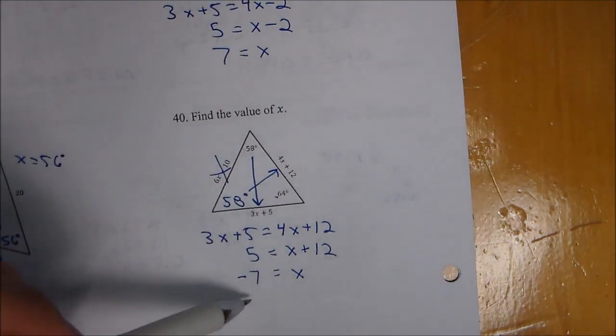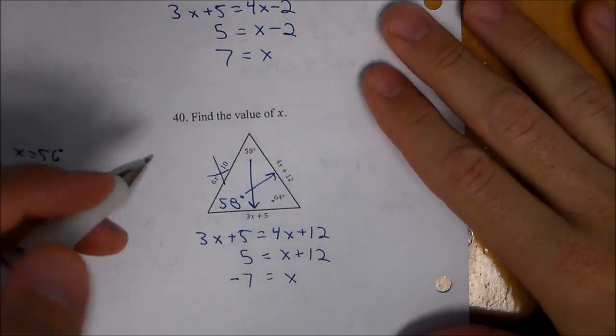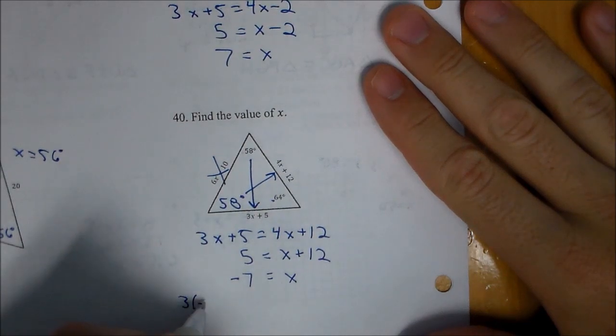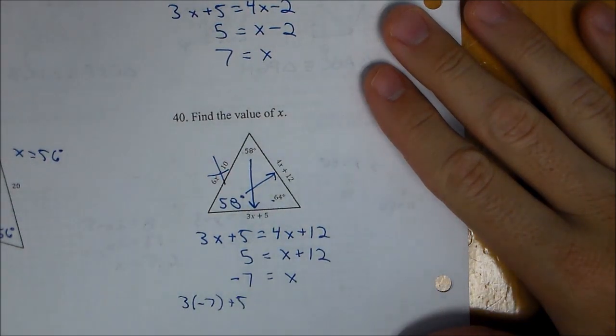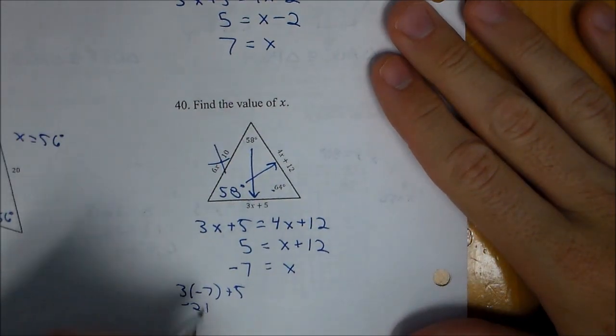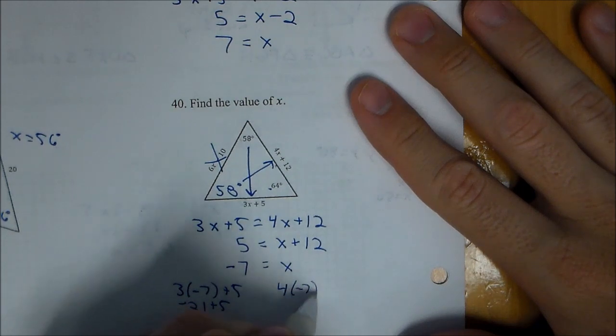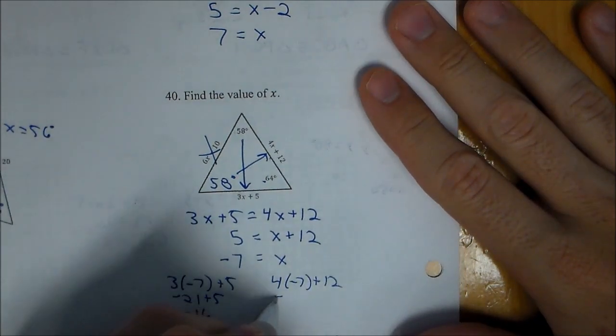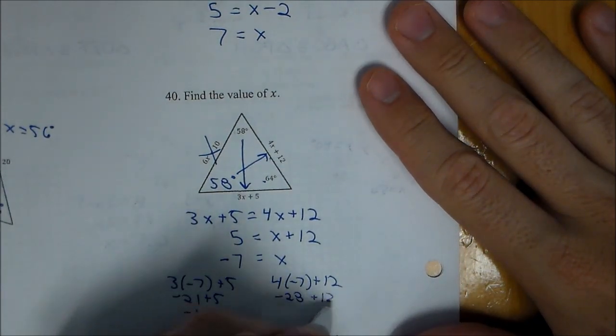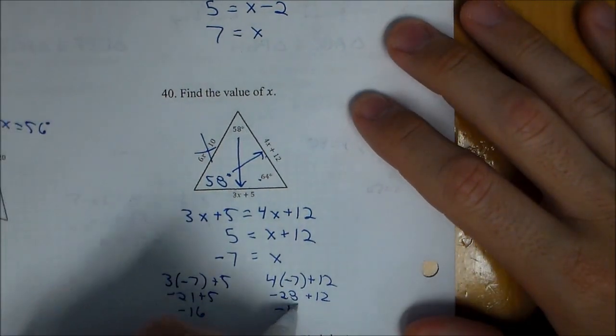Now, since we got negative 7 equals x, when we substitute that back in, 3 times negative 7 plus 5, we get negative 21 plus 5, which is a negative 16. Well, 4 times negative 7 plus 12, we get negative 28 plus 12, which is also negative 16.